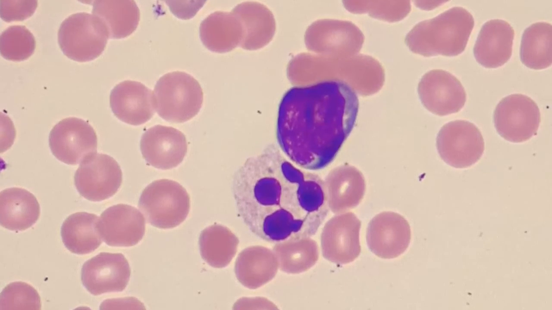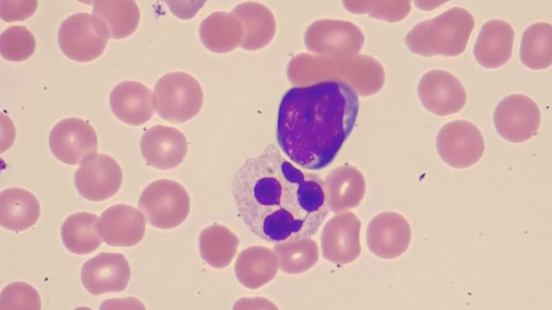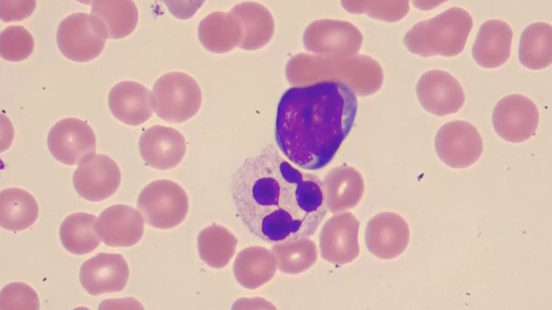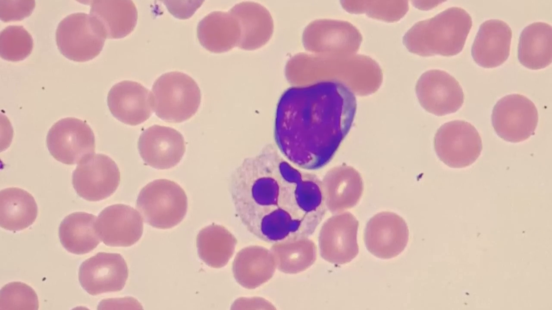Generally speaking, younger, more immature white blood cells have less cytoplasm than more mature ones. And then the color of the cytoplasm: generally immature cells have a darker blue cytoplasm than more mature ones.